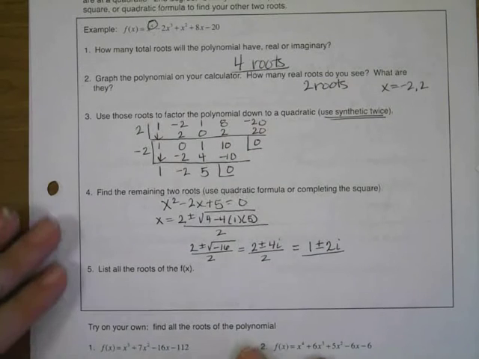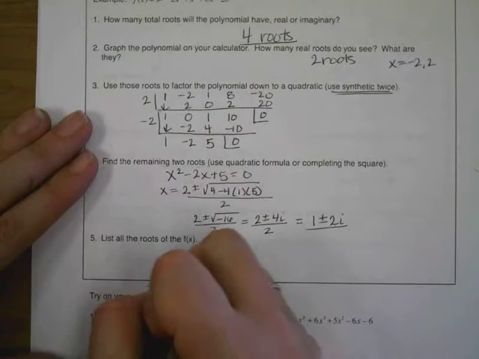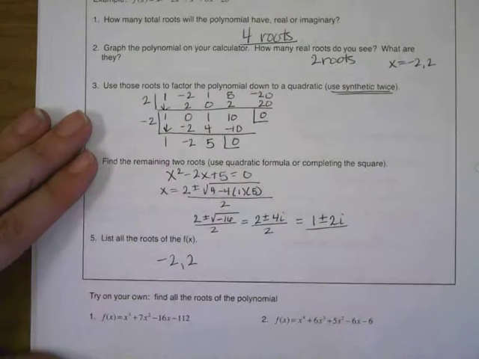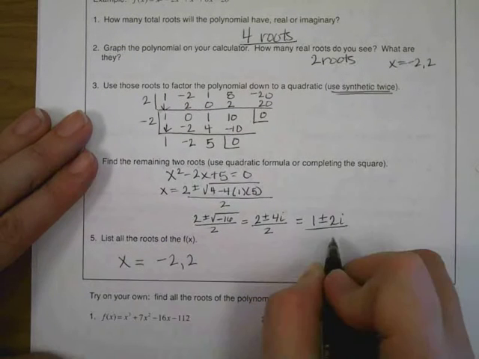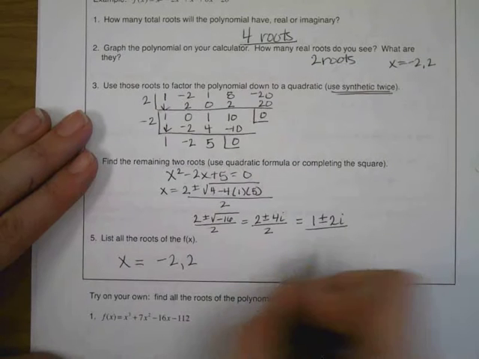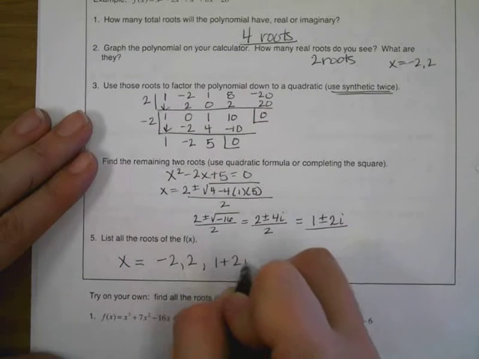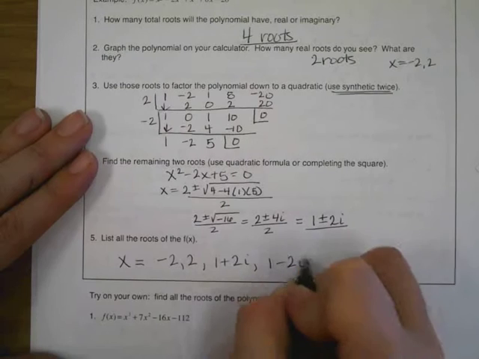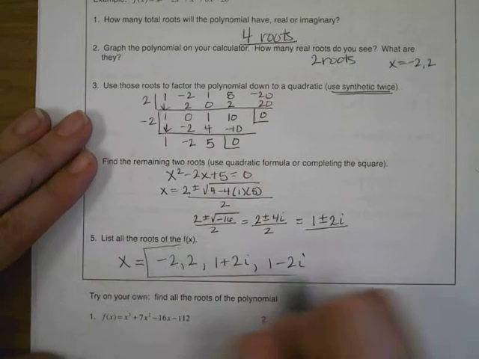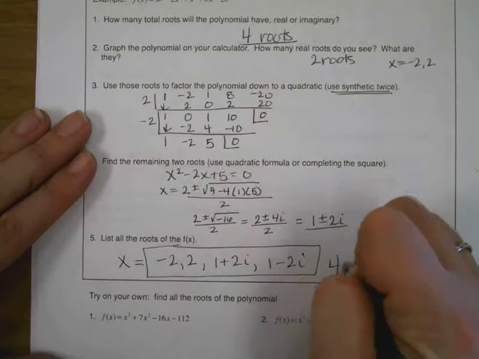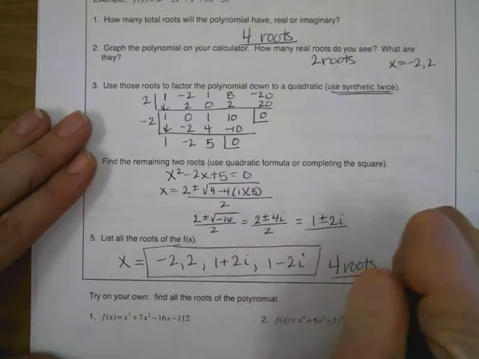Alright, so it wants us to now just list all 4 of them. So we found 2 on the calculator, negative 2 and 2. And then we found these 2 imaginary with the quadratic formula. We found 1 plus 2i, 1 minus 2i. So there is all 4 of our roots.